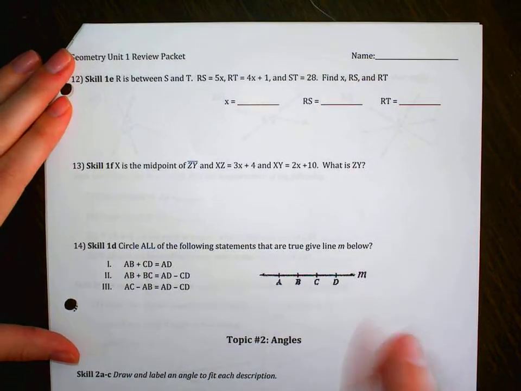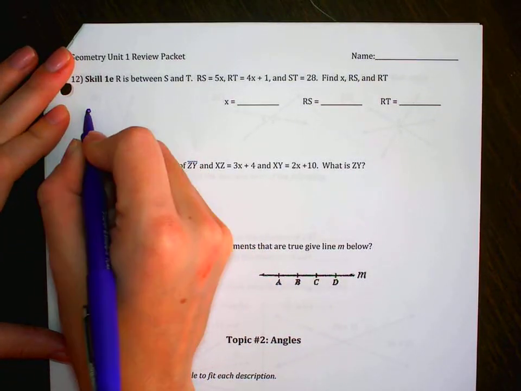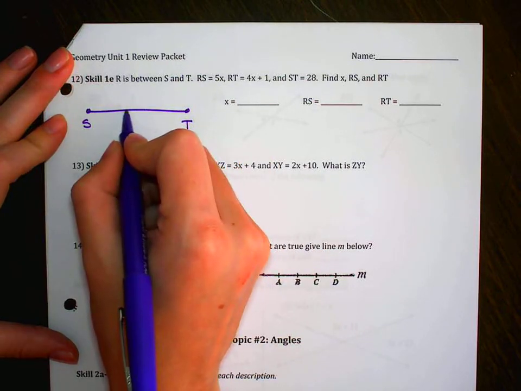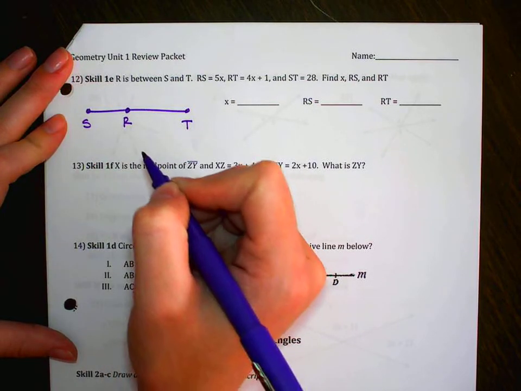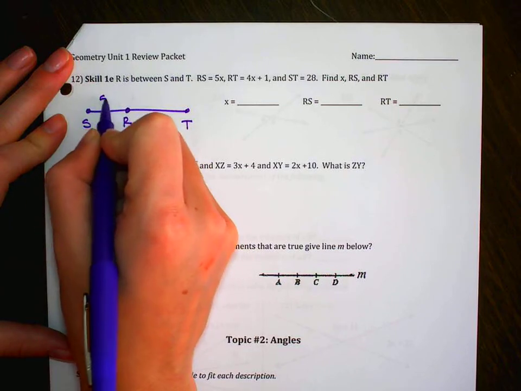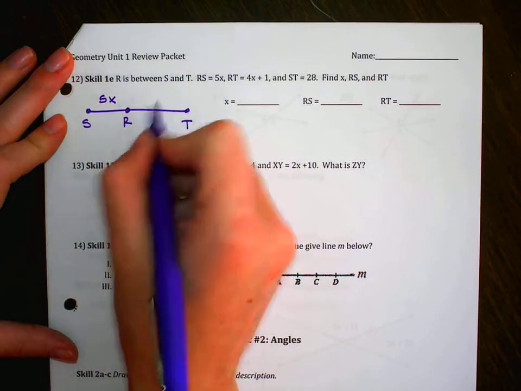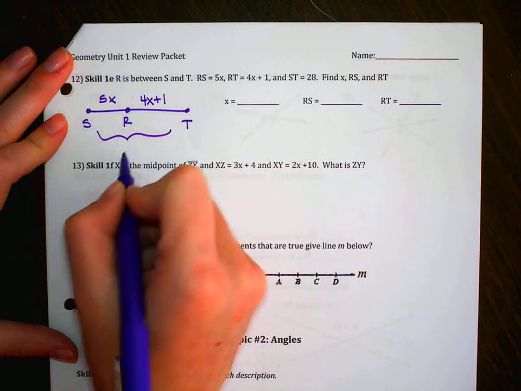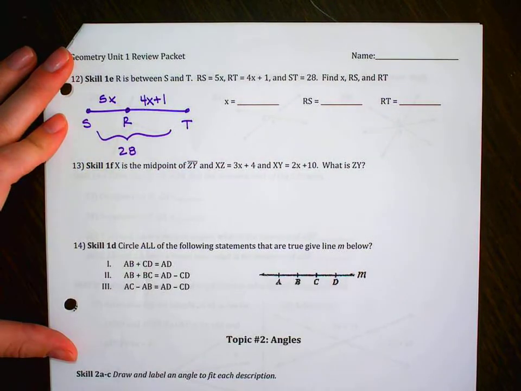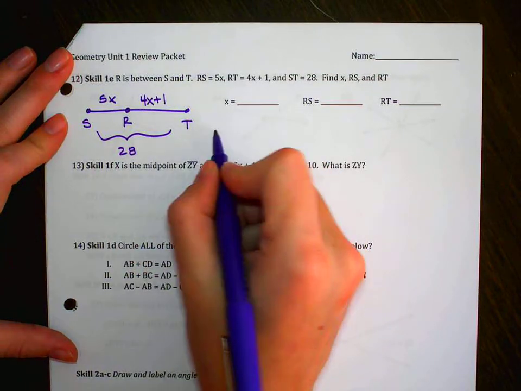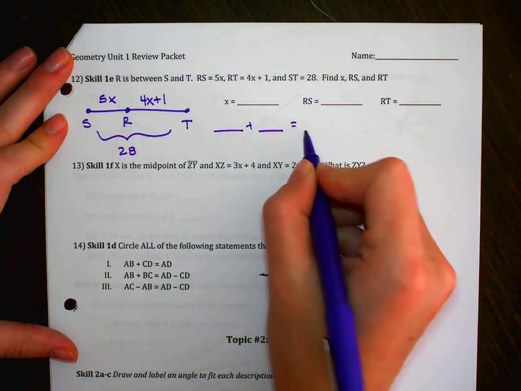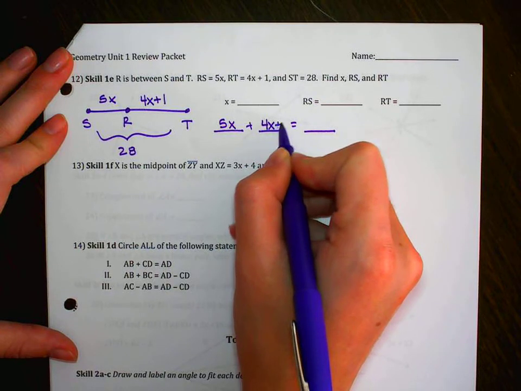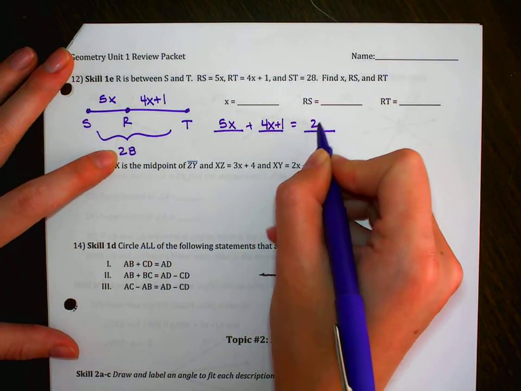Okay, R is between S and T. So if this is S and this is T, R is somewhere in between. RS has a length of 5x, RT has a length of 4x plus 1, and ST, the whole thing, is 28. Well, this is the same thing as before. It's part plus part equals whole. So part plus part is going to equal the whole thing. The part was 5x, the second part was 4x plus 1, the whole thing is 28.